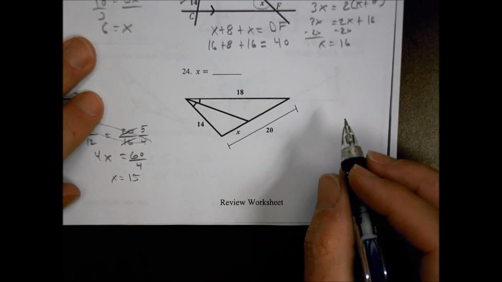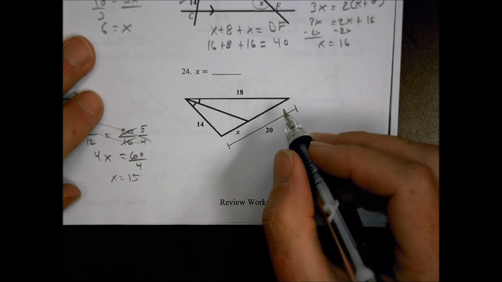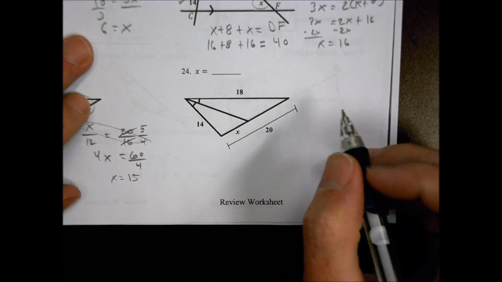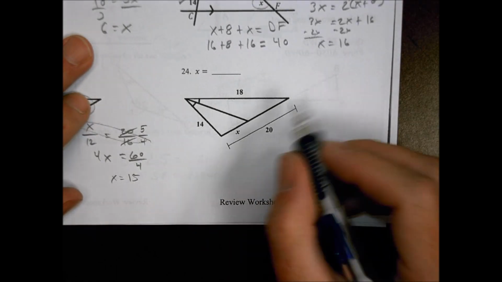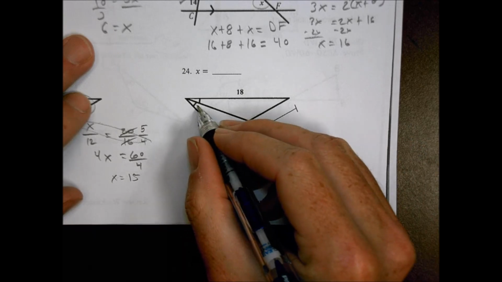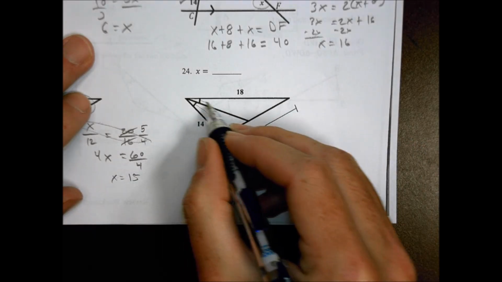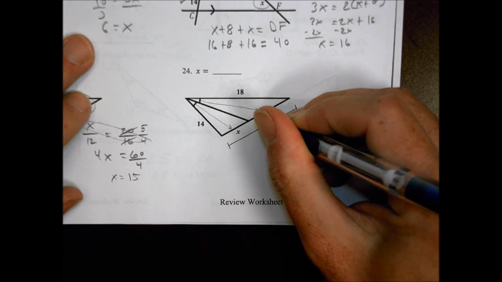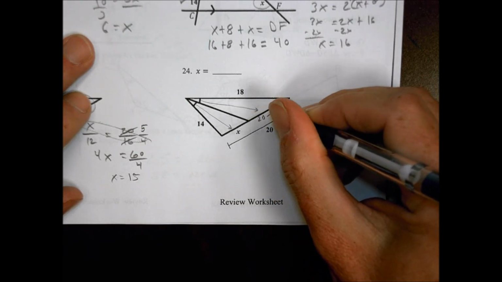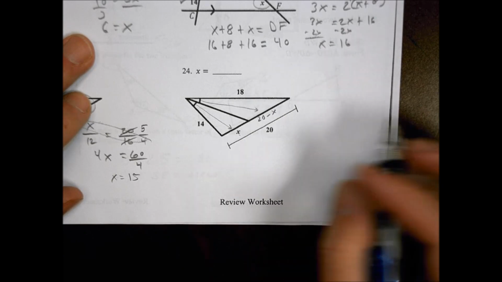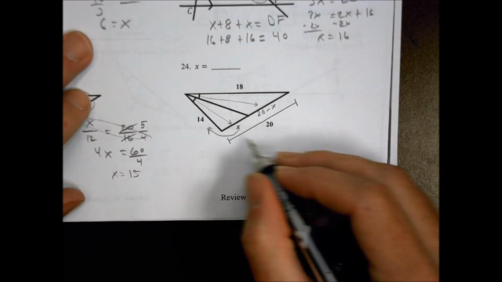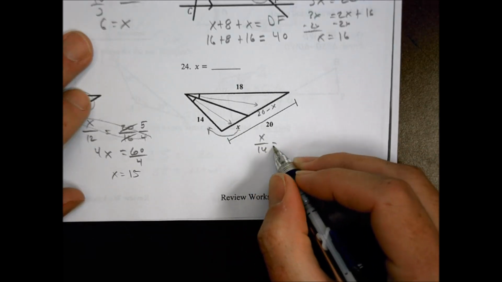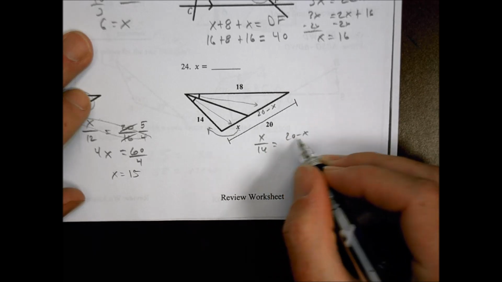Alright, so here we go. Let's take a look at this one. This one's a little bit trickier, but not too bad. We can see again the same idea. What's across is an x, what's across over here we don't know, but we do know this value is going to be the whole length, 20, minus x, because that's what's left. So now we can set it up like we did before. x over 14 equals 20 minus x over 18.